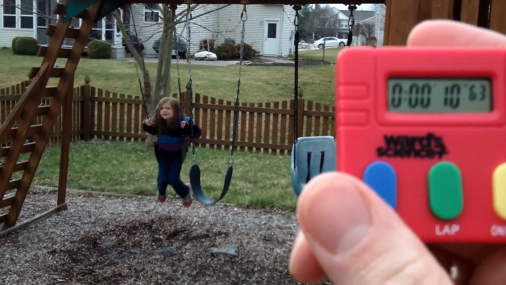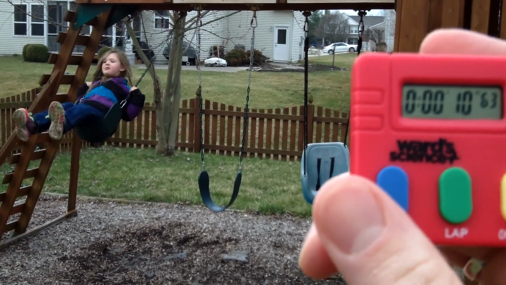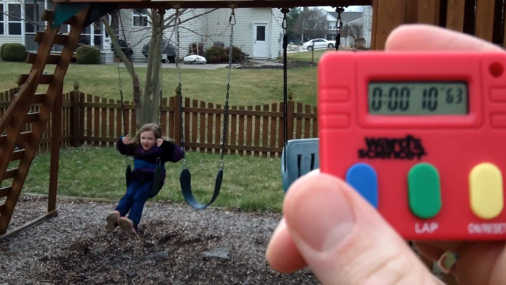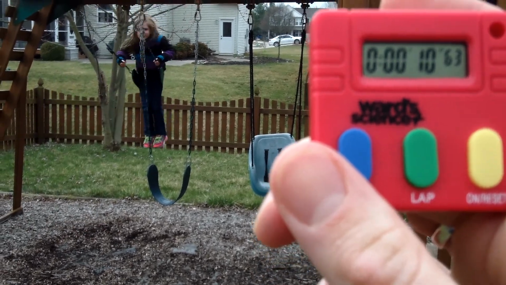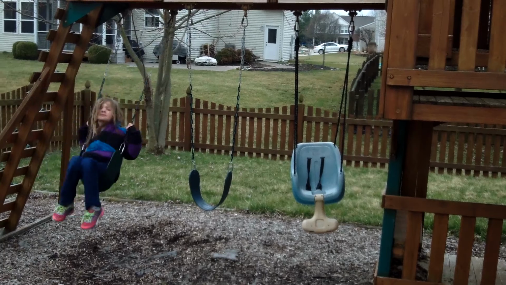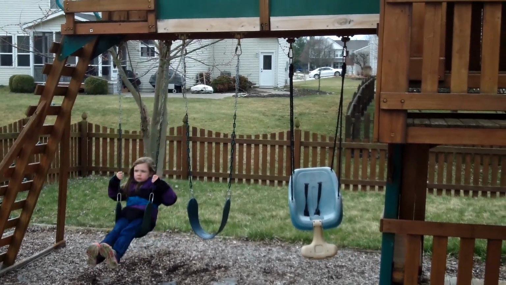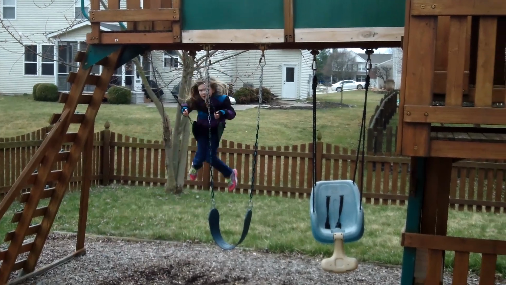So if I wanted to find the period, I would do 10 divided by 4, and that would be the period. But if I want to find the frequency, I would do 4 divided by 10. So she makes less than one wave every second, which makes sense considering the speed that she's going. So hopefully that'll help you answer some questions about period versus frequency.